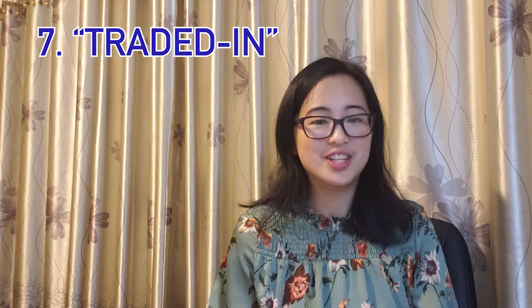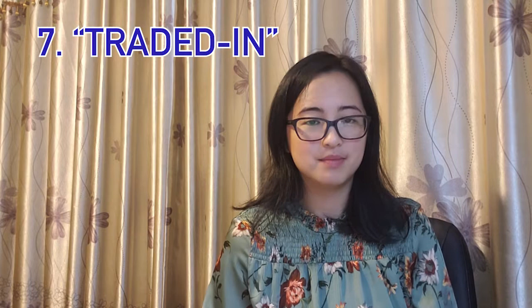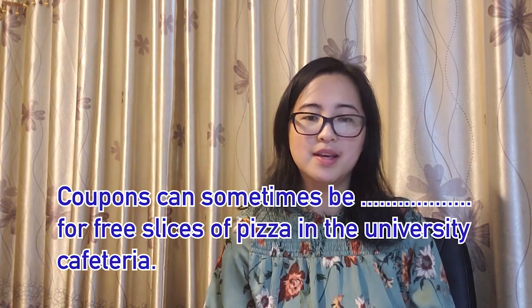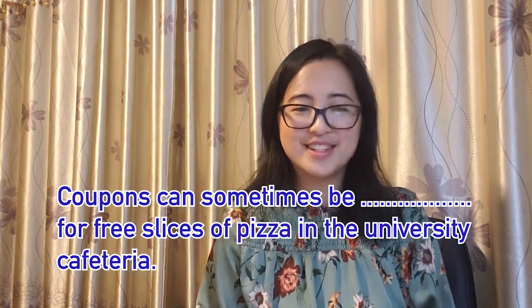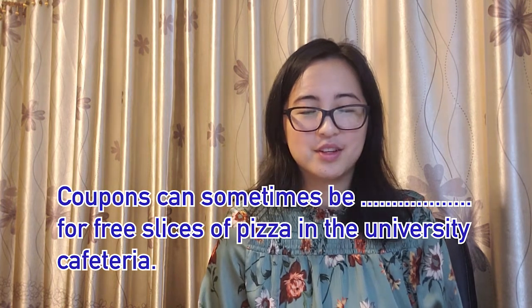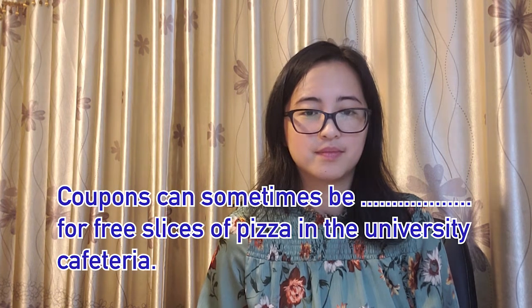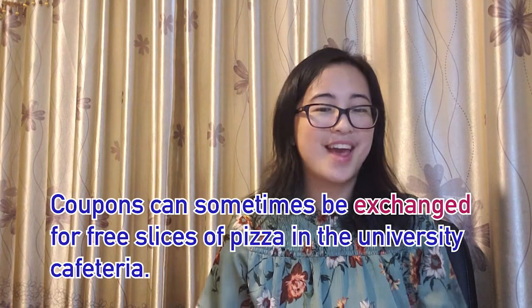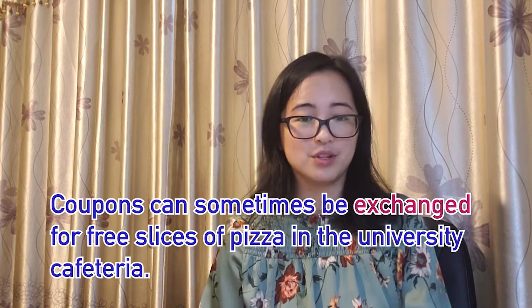Finally, the last word that talks about changing something is the whole idea behind trading in something, okay? So in this sentence, coupons can sometimes be blank for free slices of pizza in the university cafeteria. So which word can we use in this sentence? Yeah, so another word for trade in, exchanged, okay? We're giving something and then we get something back in return.